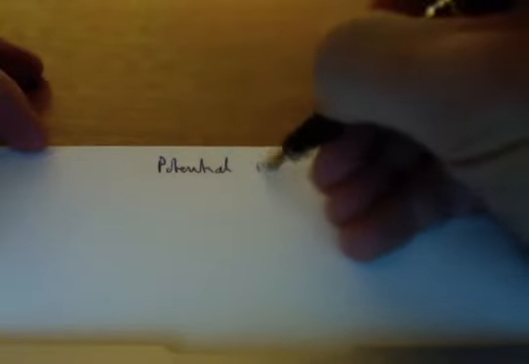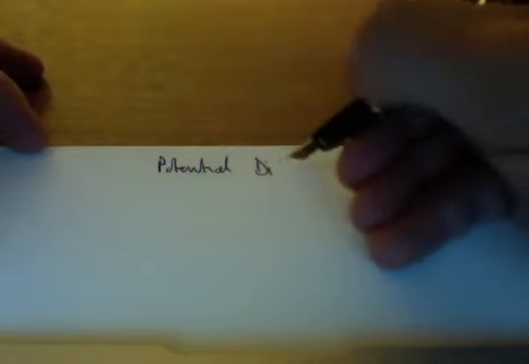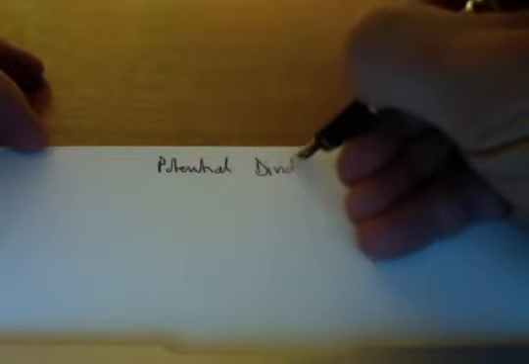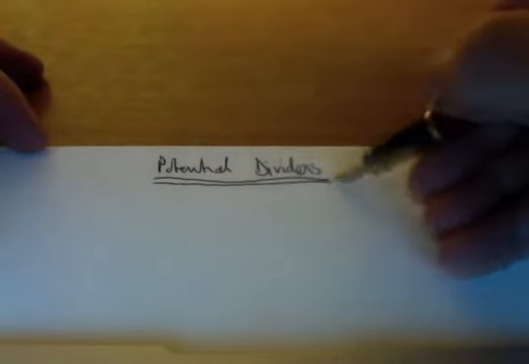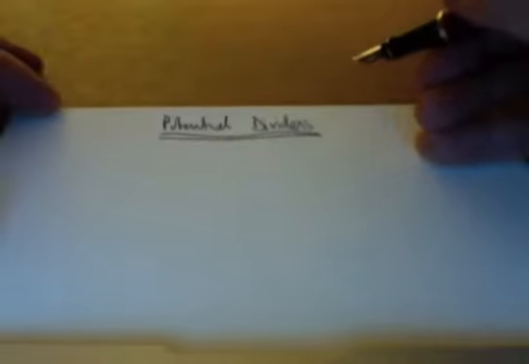Lesson on potential dividers, and it draws on all the ideas that we use for basic circuit theory, but it just asks you to draw upon more than one idea at once, so that's where the difficulty lies. You have to start drawing along many ideas. So let's start with the basics so we're familiar with them again.